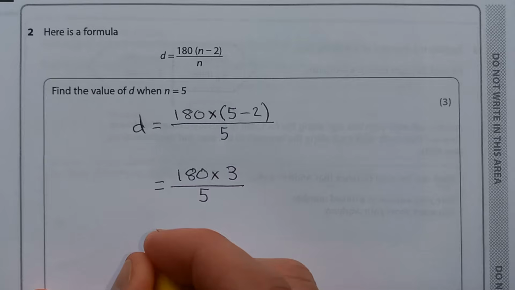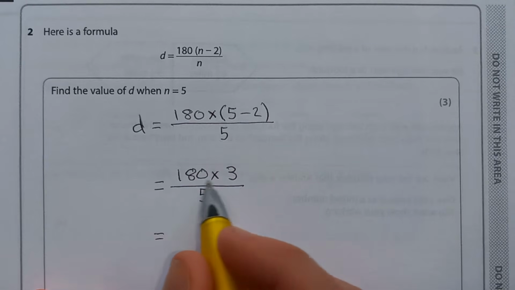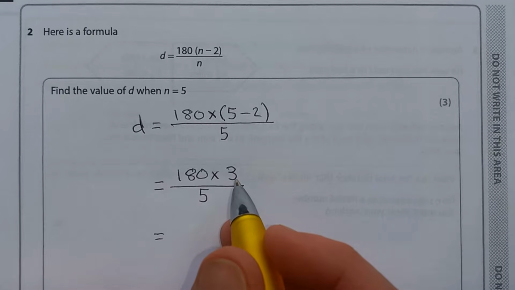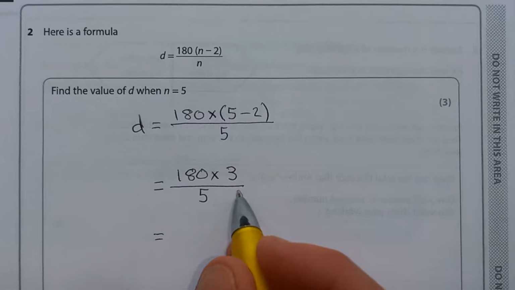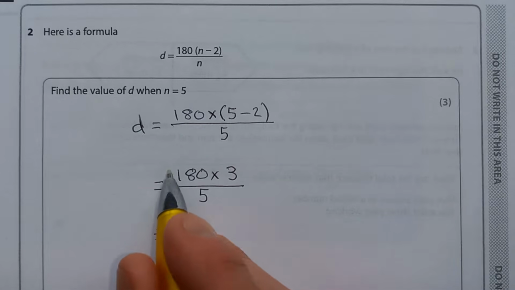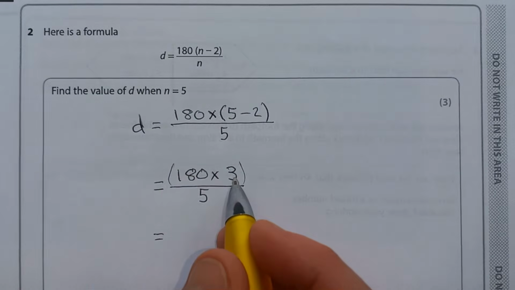Okay, now we can do the 180 times 3 bit, because we do multiplication next. So BIDMAS, B-I-D-M for multiplication. Well, you could say the D comes first, but because this is all in the numerator, it's as if this is in brackets. Okay, so we need to do this bit first.